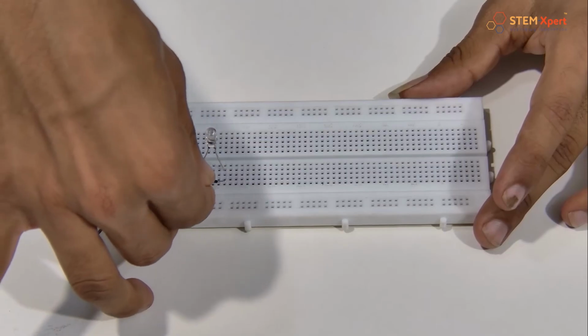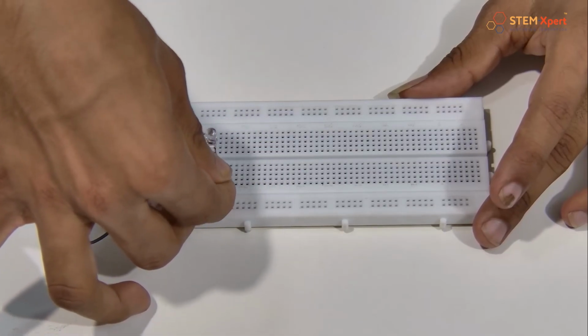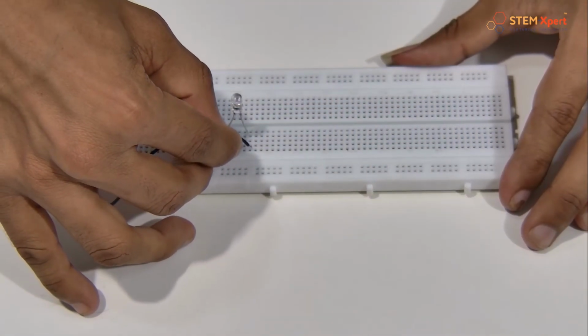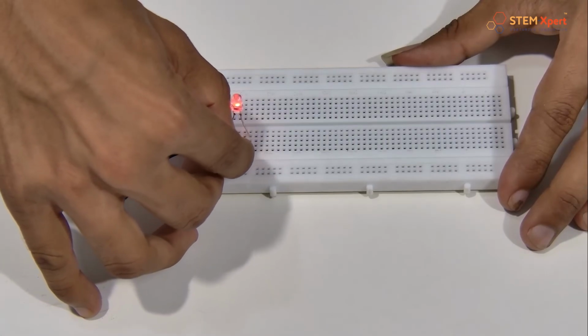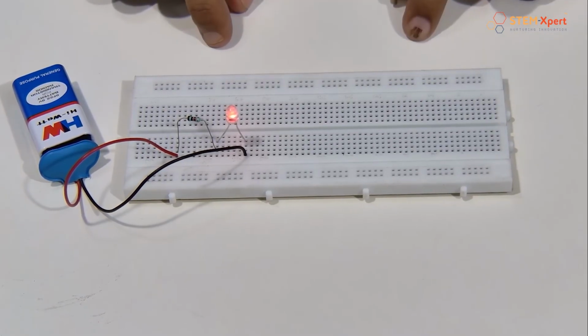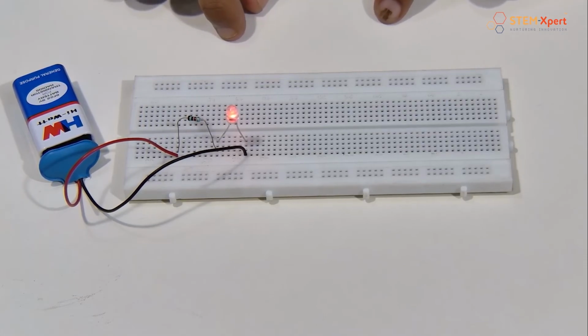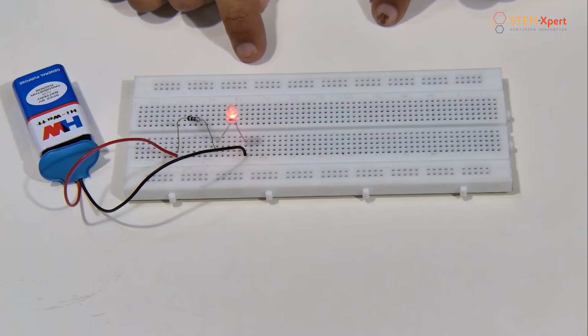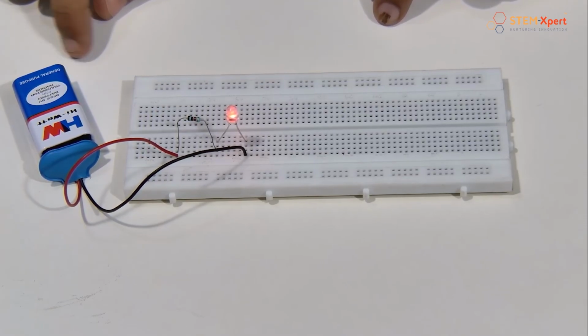So here is my negative point of the LED, and here I am going to connect it to the negative of the battery. See what happened? Yes, our LED turned on. Just wow, right? Yes, here our LED turned on. How? Yes, we connected the remaining part, that is the negative of the LED, to the negative of the battery.